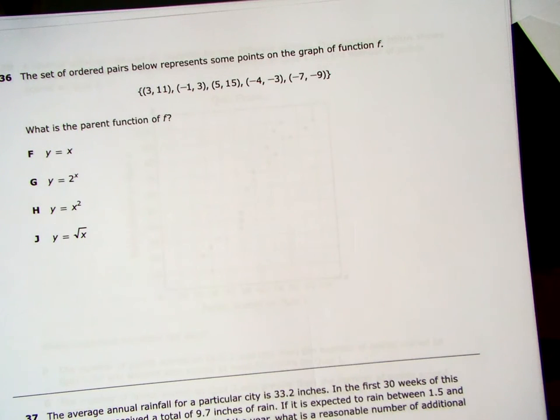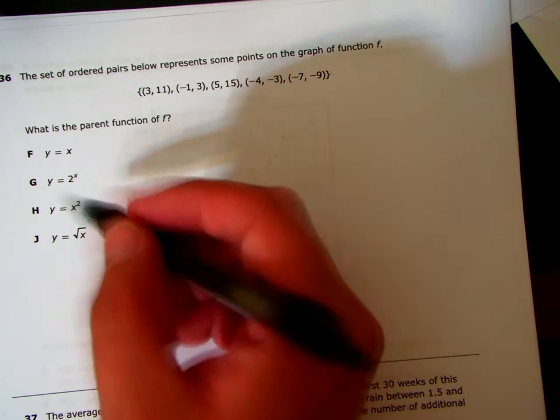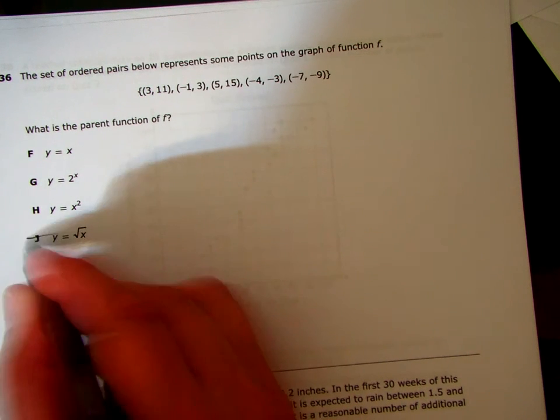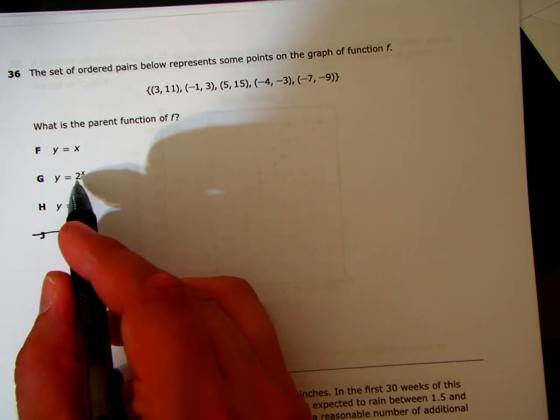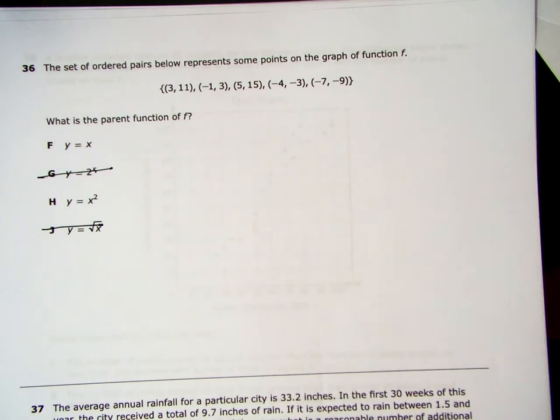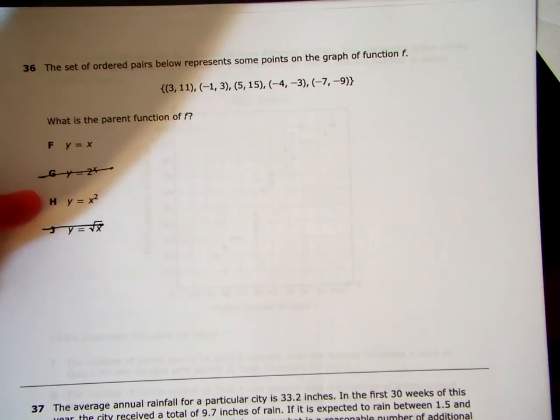Alright. The set of ordered pairs below represents some points on the graph. First of all, y'all, remember it's a 50-50 chance test. We've never talked about the square root x function that much, so that's not going to be it. We've never talked about 2 to the x function that much, so that's not going to be it. Most likely it's going to be f or it's going to be h.